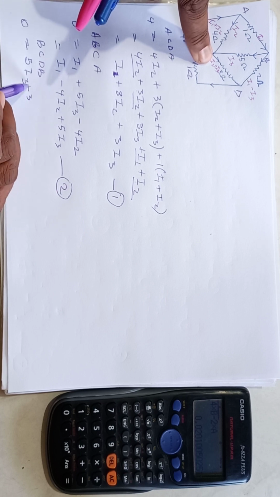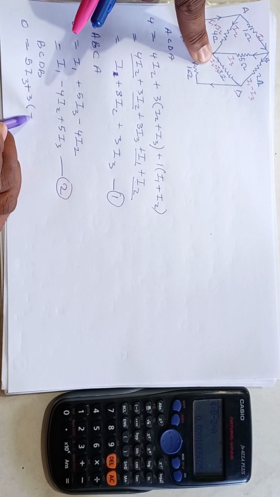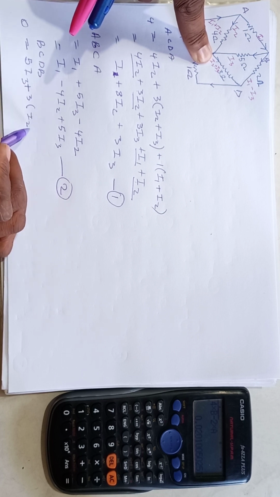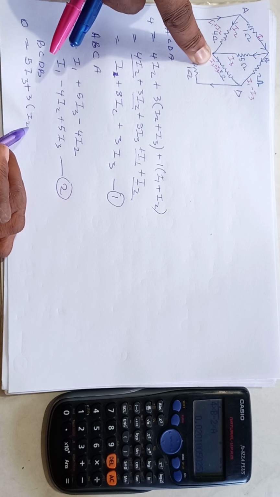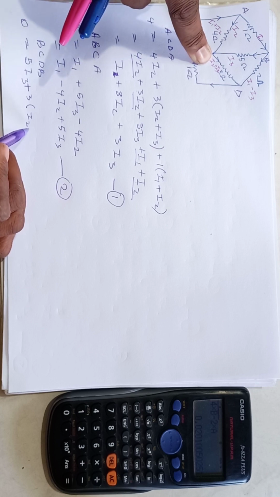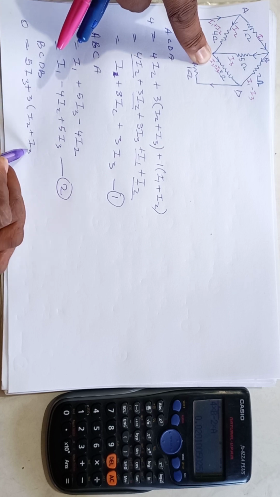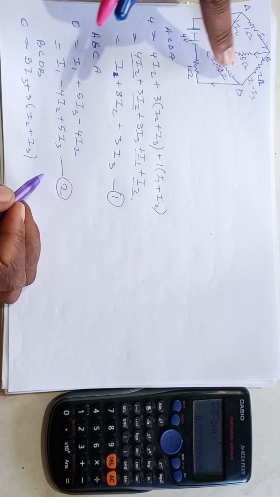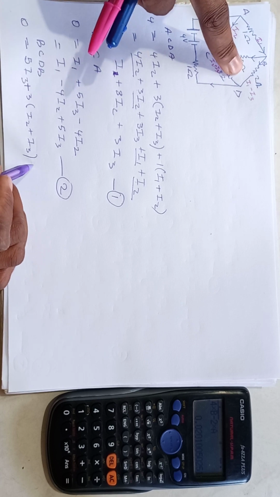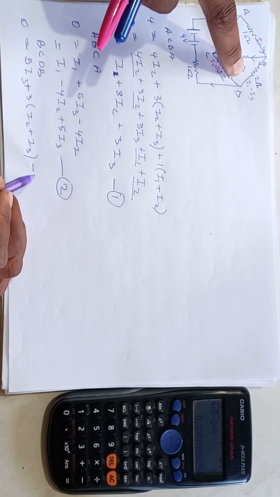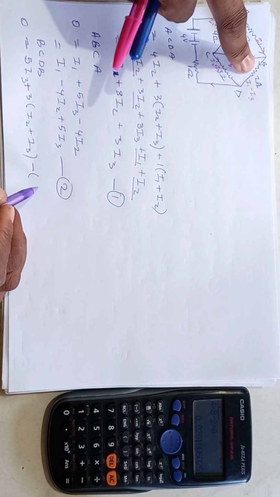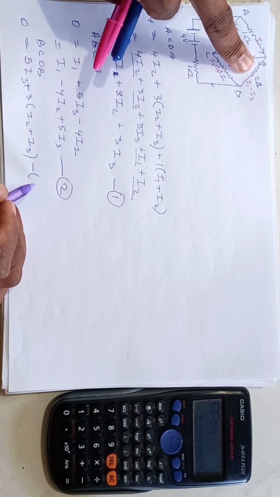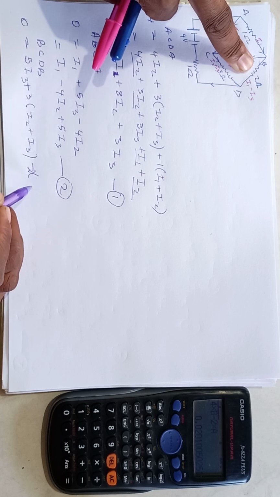The direction is the same, so we add, and we have I2 plus I3. Then we said we're taking that direction as negative. So here we have 2 ohms and we have I1 minus I3.